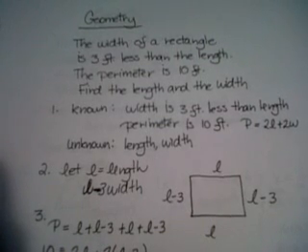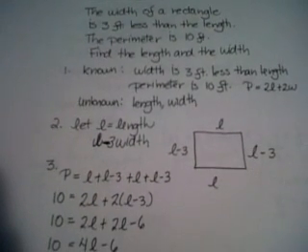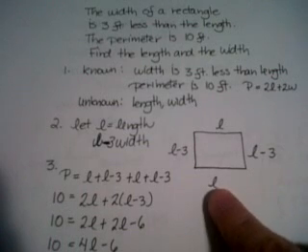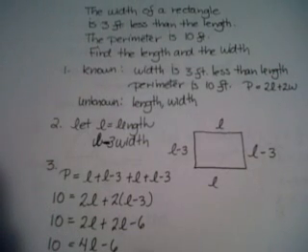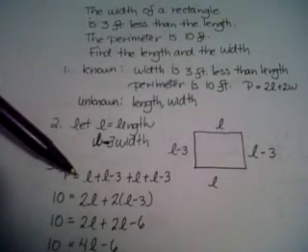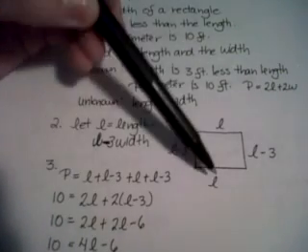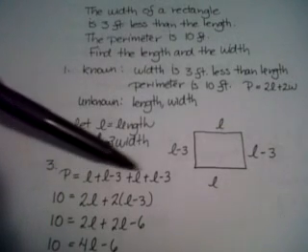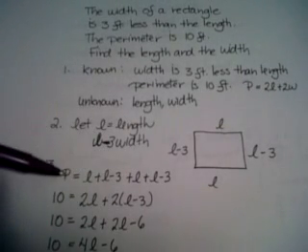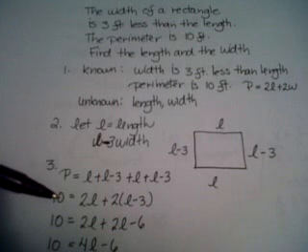Now whenever you're doing geometry problems, it's always really helpful just to draw a picture. So here's my picture over here. There's length, length minus 3, length, length minus 3. So when I'm writing out perimeter, I write perimeter equals length plus length minus 3 plus length minus 3. That's if I didn't remember the formula. But I also know that perimeter is 10.